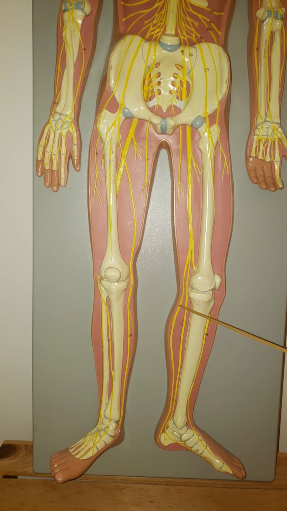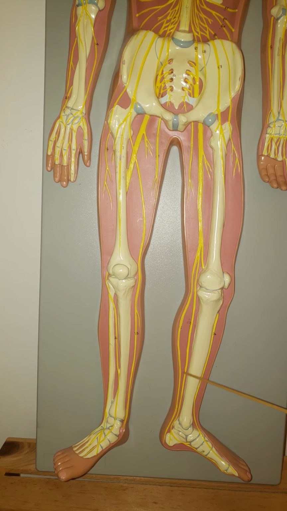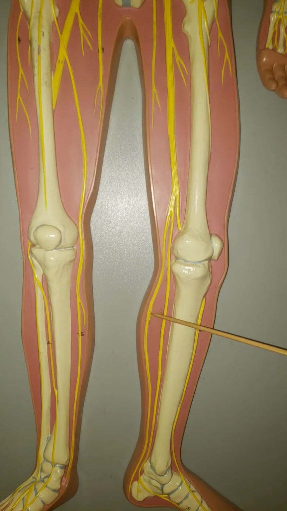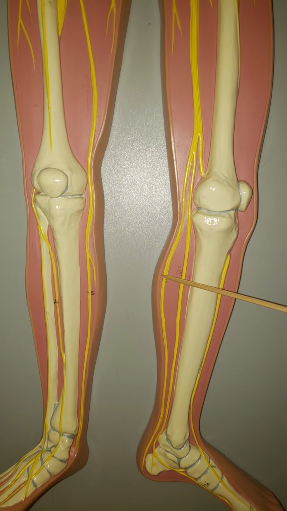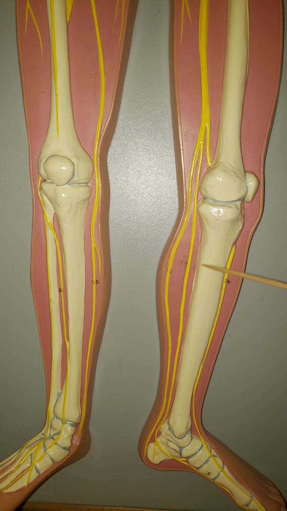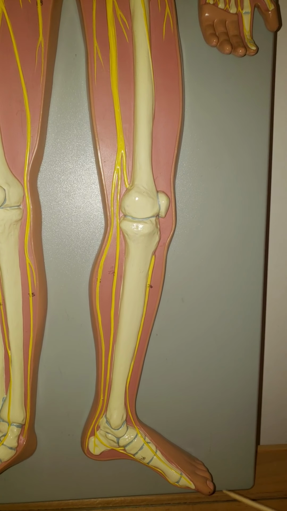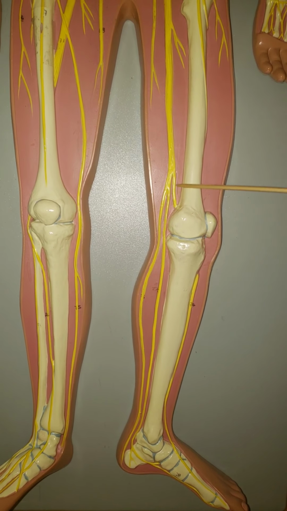We can also see the sural nerve in the back of the calf. So here's the sural nerve, the tibial nerve, and going to the lateral aspect, since he has his foot turned outward, this would be the common fibular nerve.